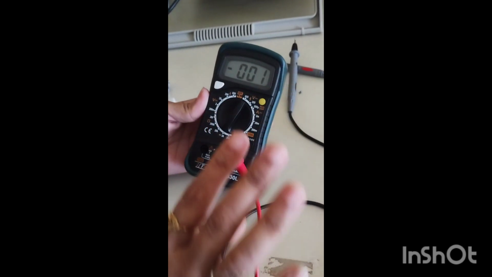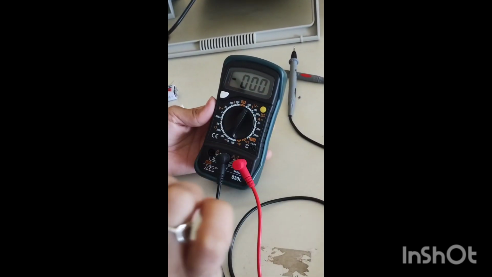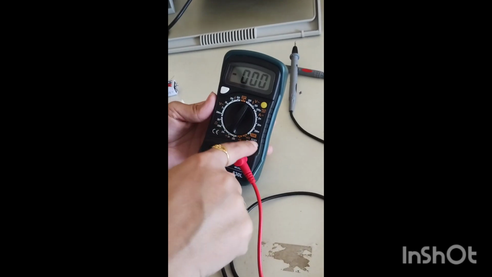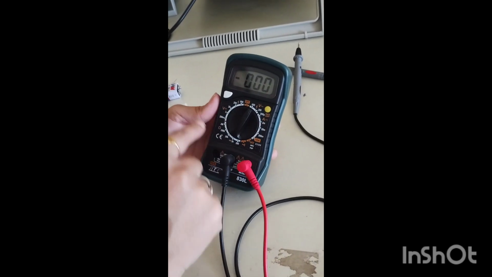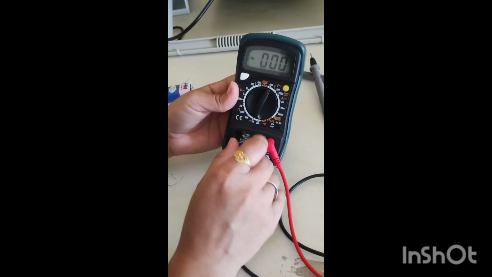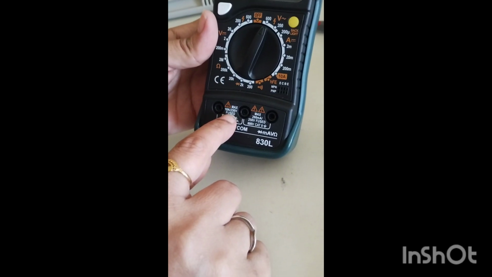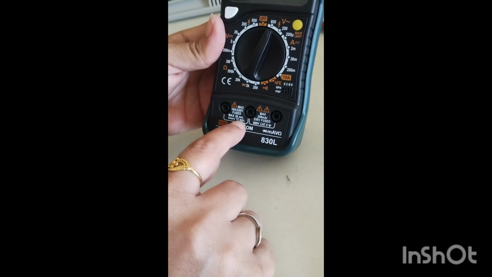This is your multimeter, and there are many specifications on it. We can measure the current, then transistors, the type of transistor, then the AC or DC voltage and the resistor's value. There are three terminals. If you observe here, it says maximum 10 ampere, 250 volt fuse, maximum 30 seconds.